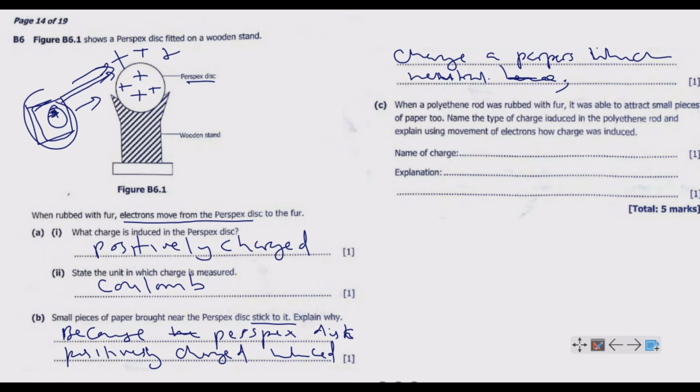So now the polythene and air. To understand what is happening here and the movement of electrons, we need to look at what is known as the dielectric constant.